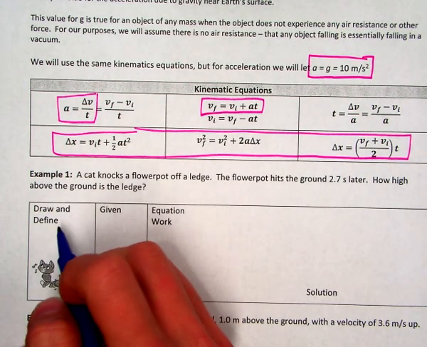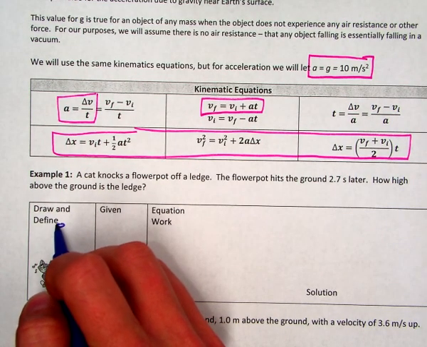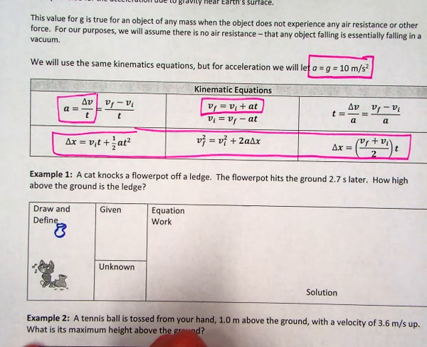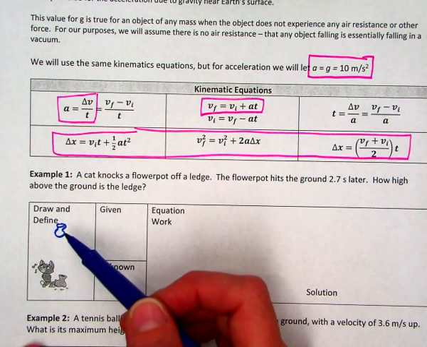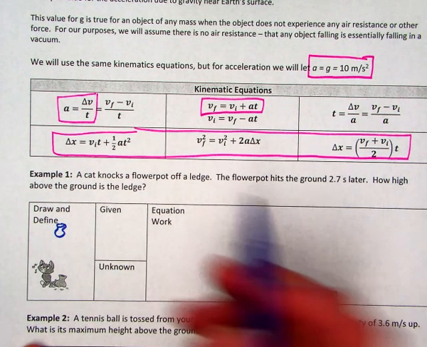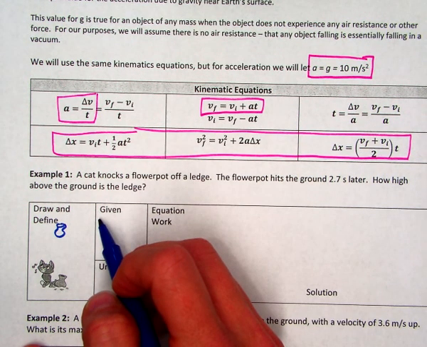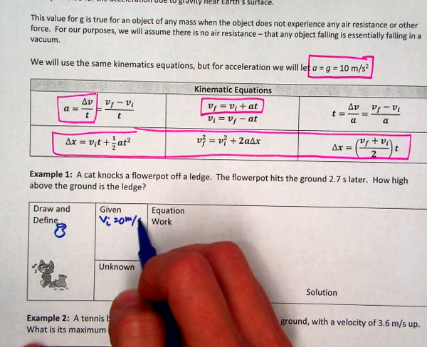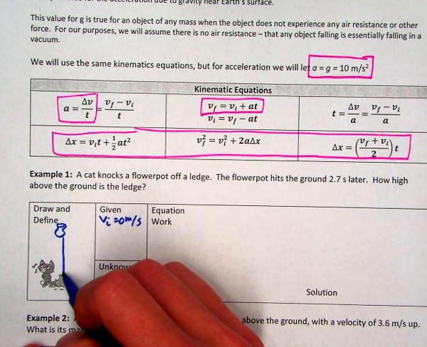So here's my flower pot initially. What can you tell me about this flower pot here? When it's on the ledge, what do we know about it? It's at rest. So what information is that for my given? Good. V initial equals 0. Excellent job. Then it's going to fall down here to the ground.